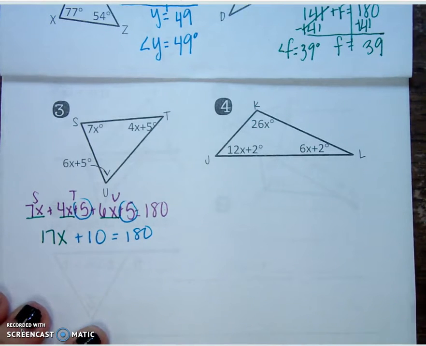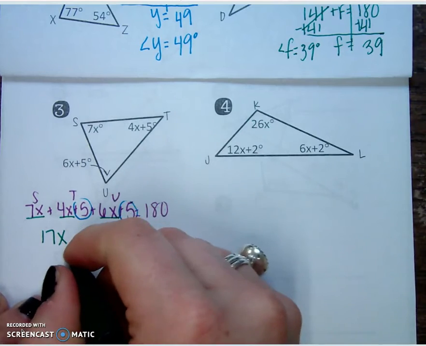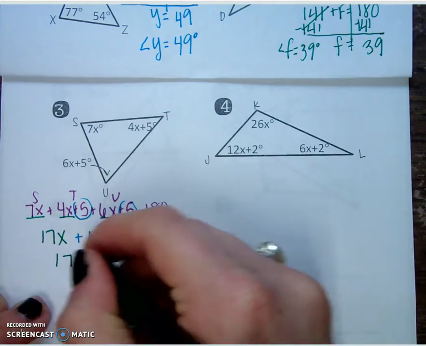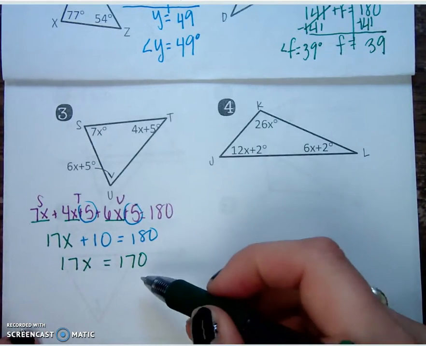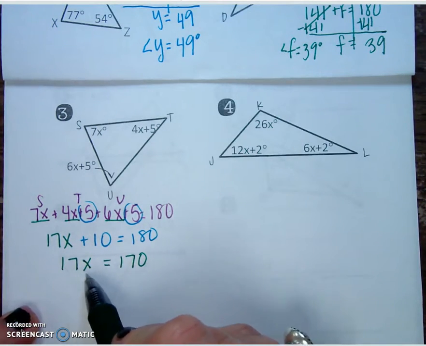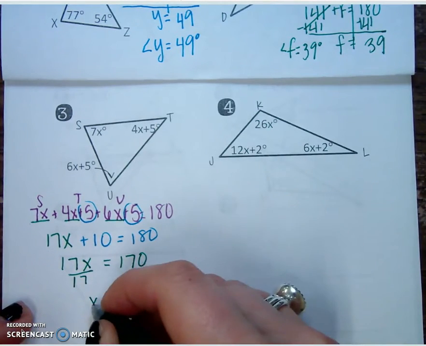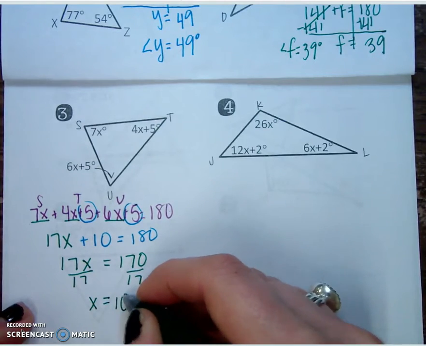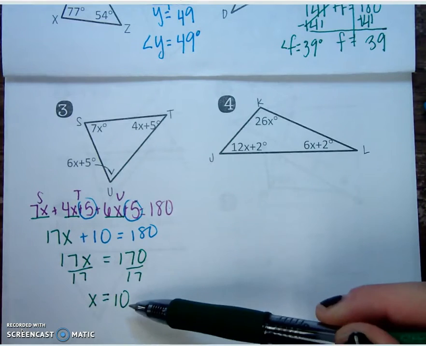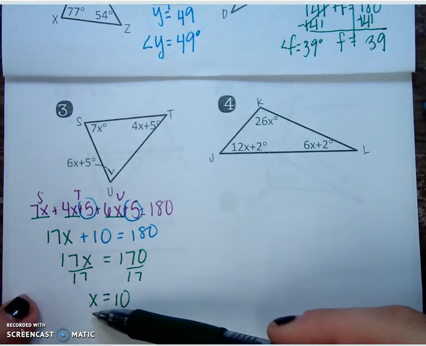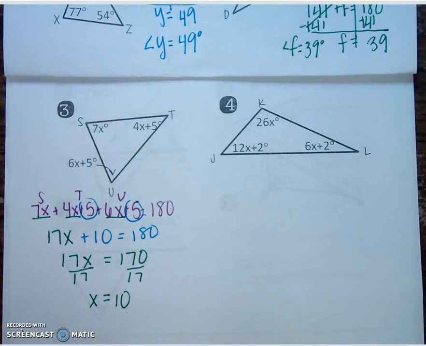And now I'm going to continue to solve for x. Okay, so I'm going to subtract 10 from both sides. 17x equals 170. And then my final step here to get x by itself, the inverse of multiplication is division. So x equals 10. That does not mean that any of my angles are 10 degrees. I now have to substitute in 10 for every x so I can solve for those angles.